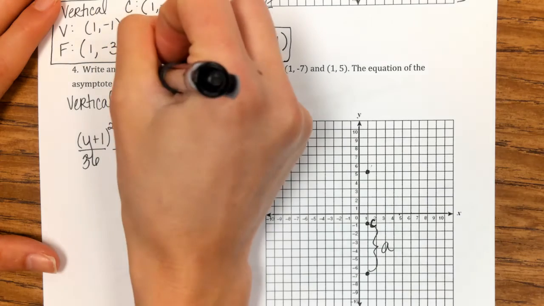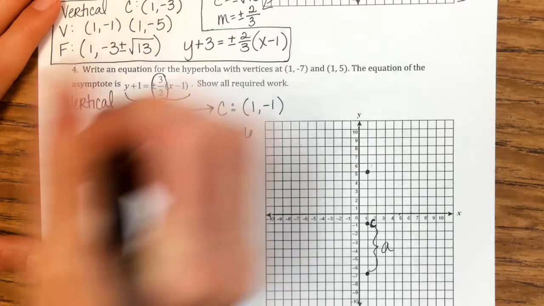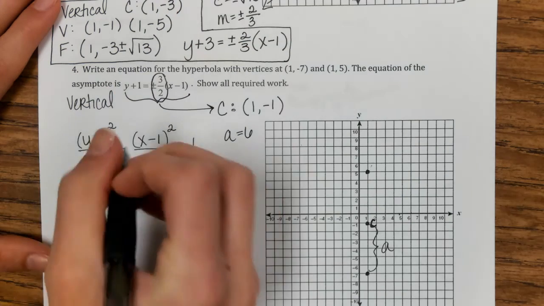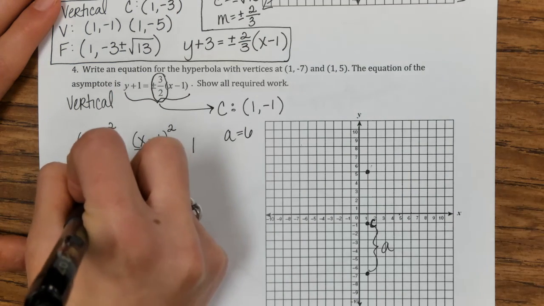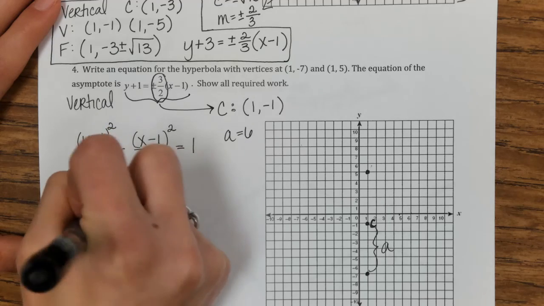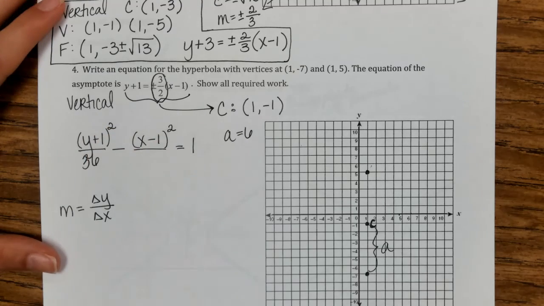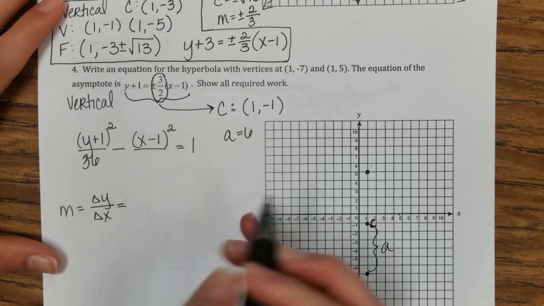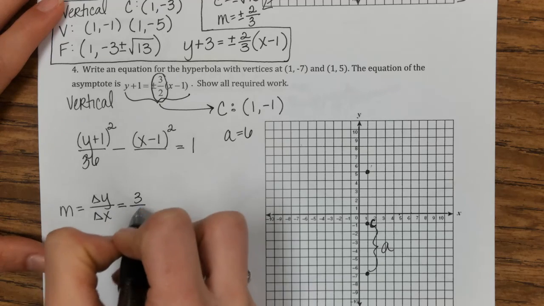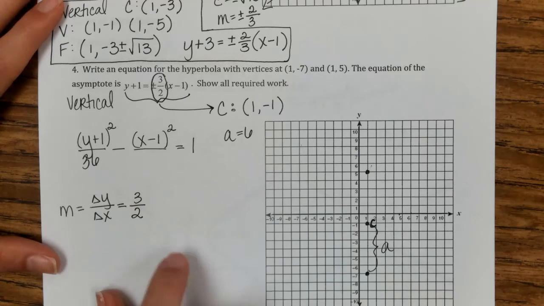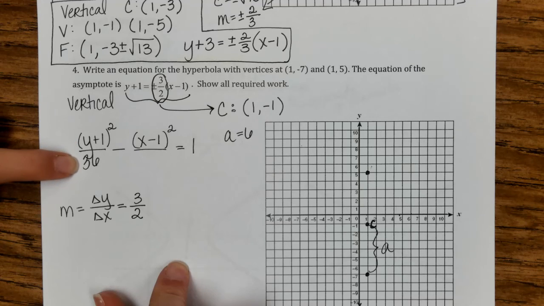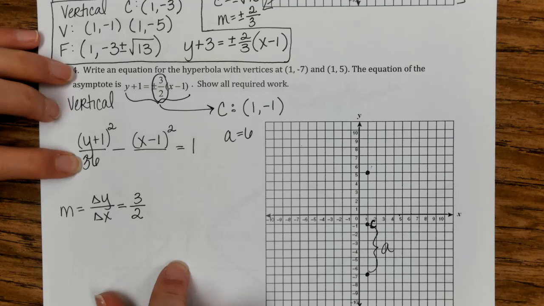Now, from my asymptote, I can get the slope, which is the change in y over the change in x, right? Well, it tells me that it's 3 over 2. Now, if I look at the change in y went over my a value. My a value is 6.